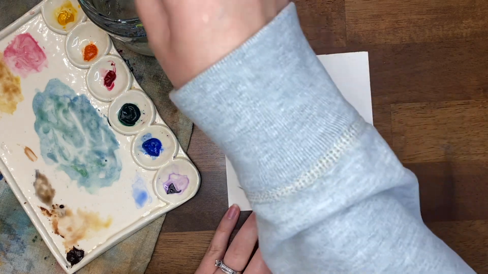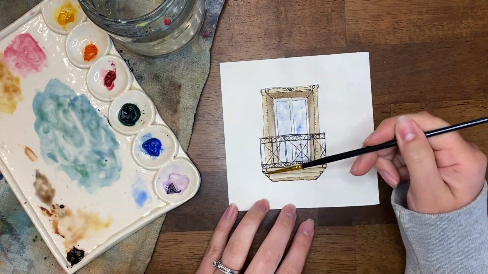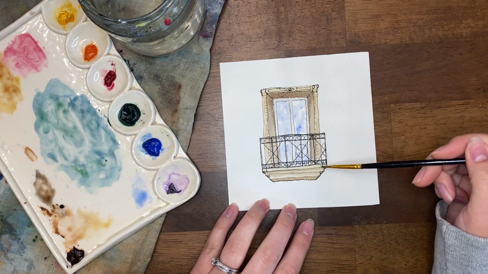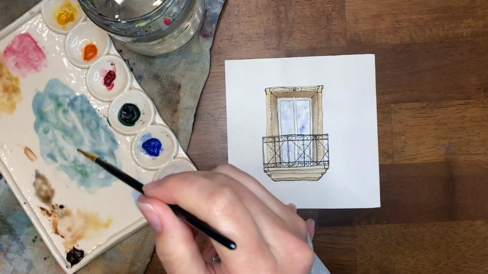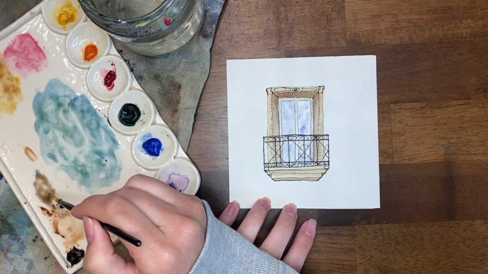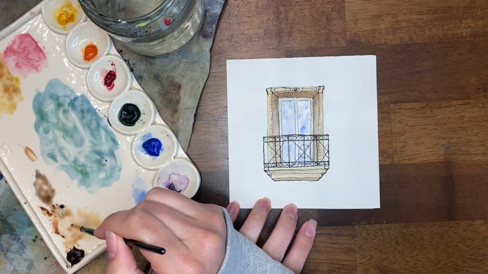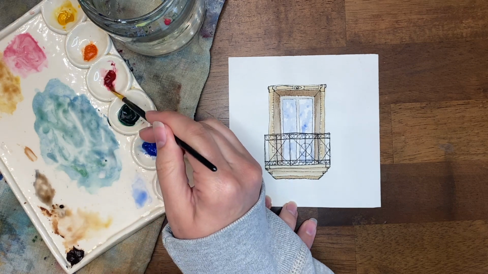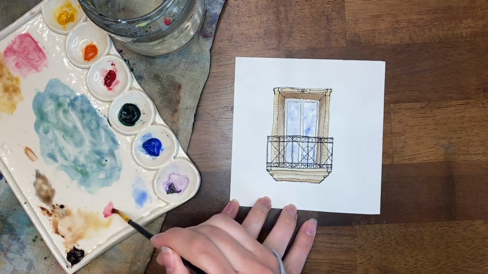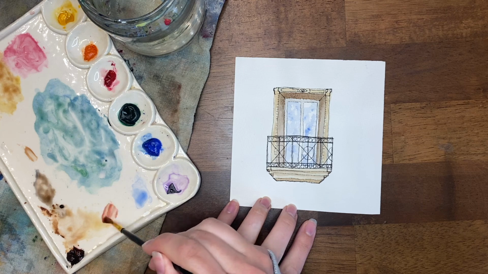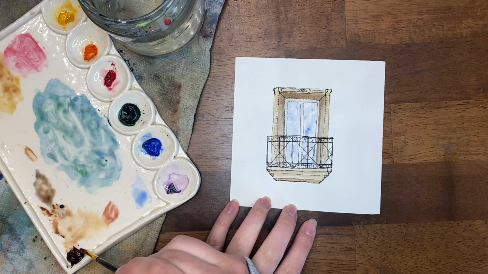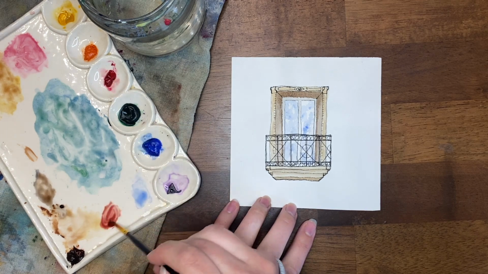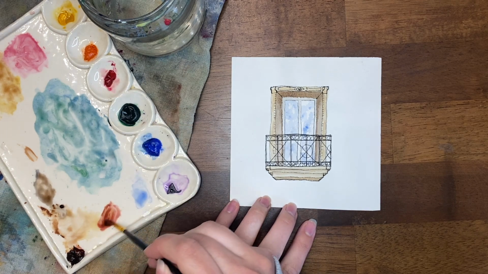Okay, now, last thing I want to do is just add a little bit of context. So right now my door is floating in space. I want to add a little bit of something around it. I want to do a brick design, and so I'm going to mix some red with my brown to make a much warmer, richer red-brown brick color, because bricks aren't just red and they're not just brown.